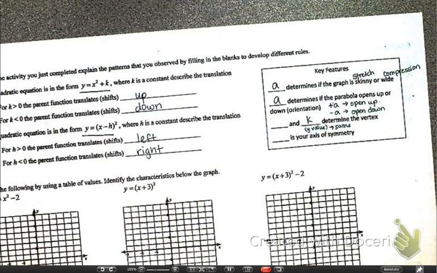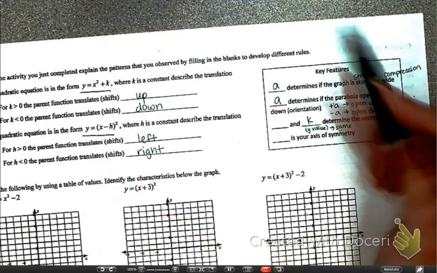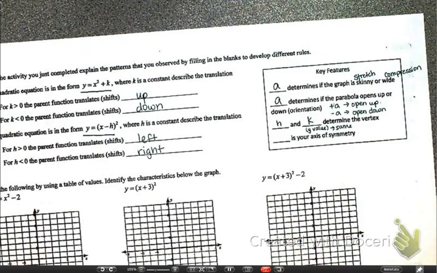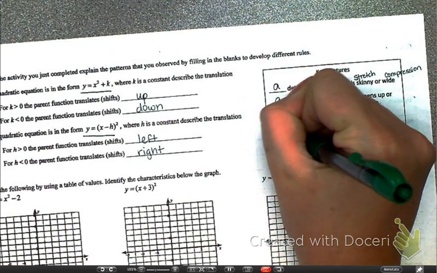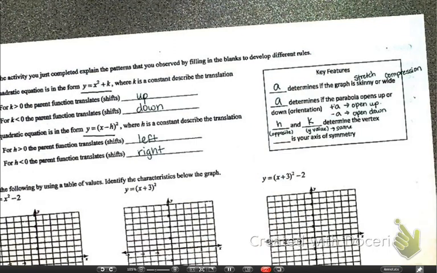So what gave me my X value? H. What was in the parentheses, but what did we notice there? If it was a negative, it became a positive. So this one is opposite. If you have a positive, it becomes a negative. If you have a negative, it becomes a positive.